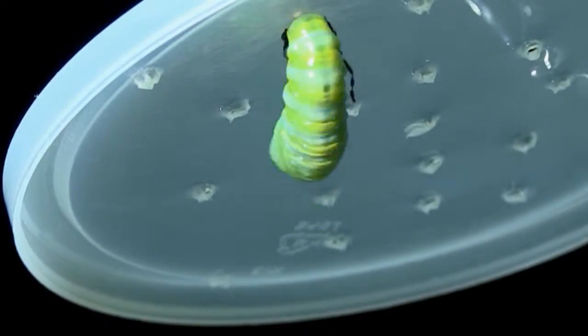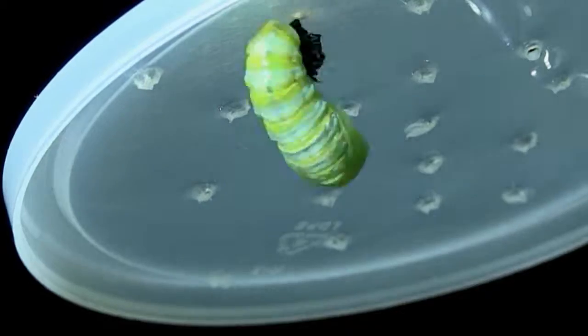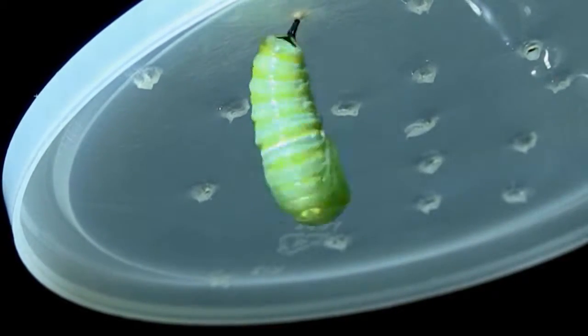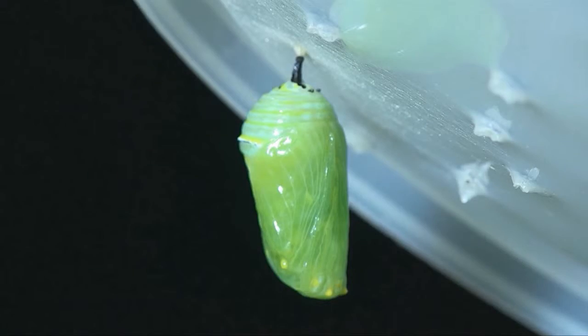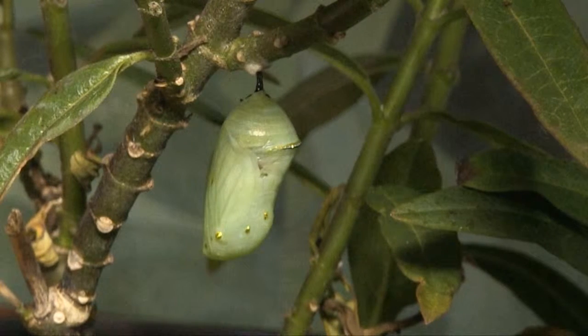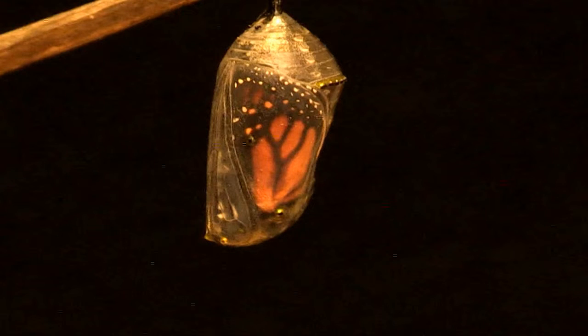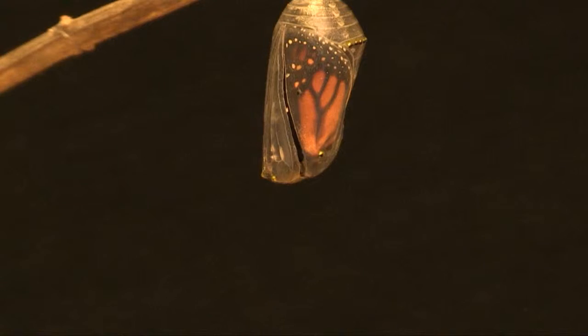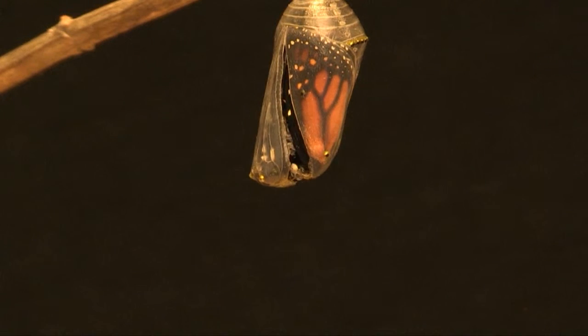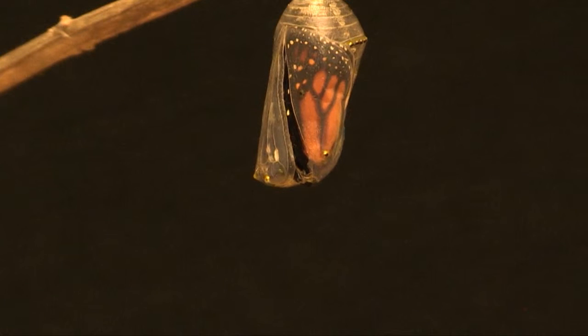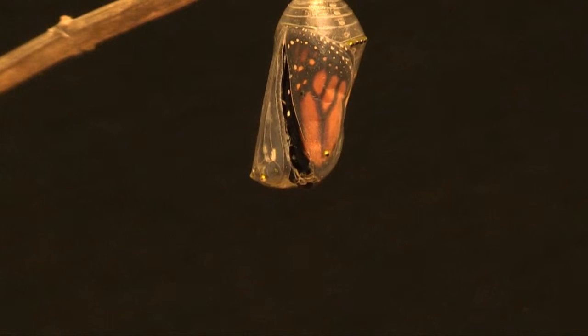You can see that the little caterpillar is now looking quite different. This is the pupa stage, the chrysalis of the monarch butterfly. As the chrysalis matures, it becomes transparent, looks black, but within is the black image of the butterfly with a little bit of the orange color emerging. Those are the wings. You can see the wings near the end of the chrysalis.